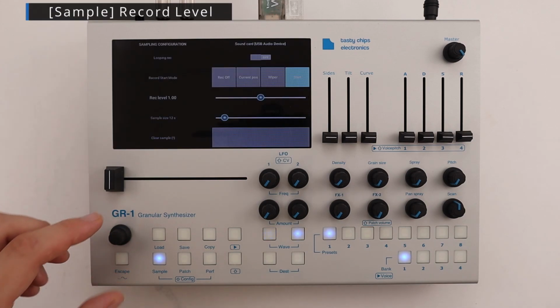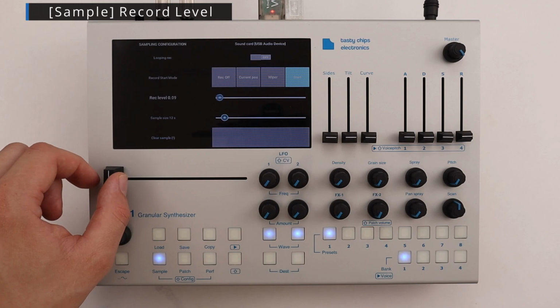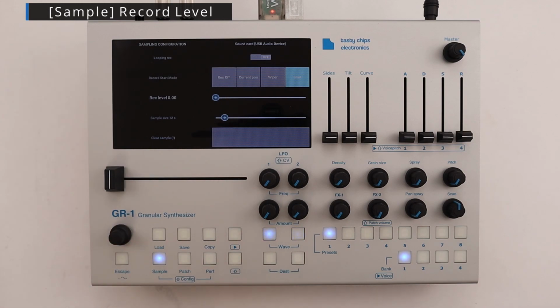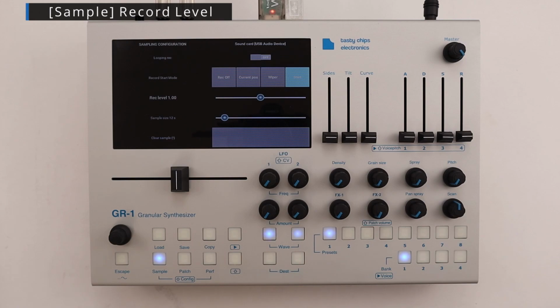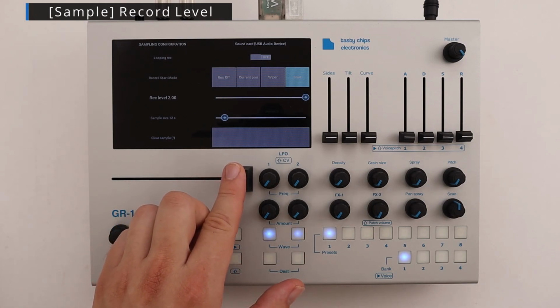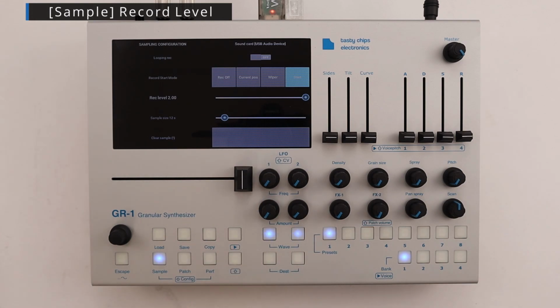Record level adjusts the recording level by multiplying the input signal with the set amount. If the record level is set to 0, the input signal will be multiplied by 0, so no sound will be heard. If the record level is set to 1, the input signal is not affected. And if the record level is set to 2, the amplitude of the input signal is doubled.